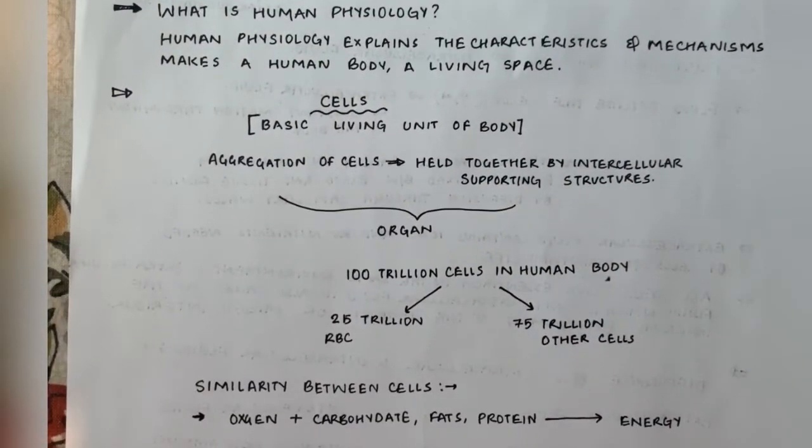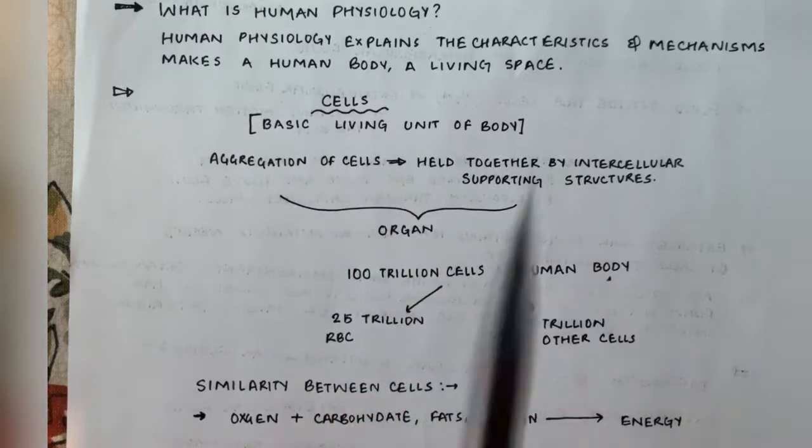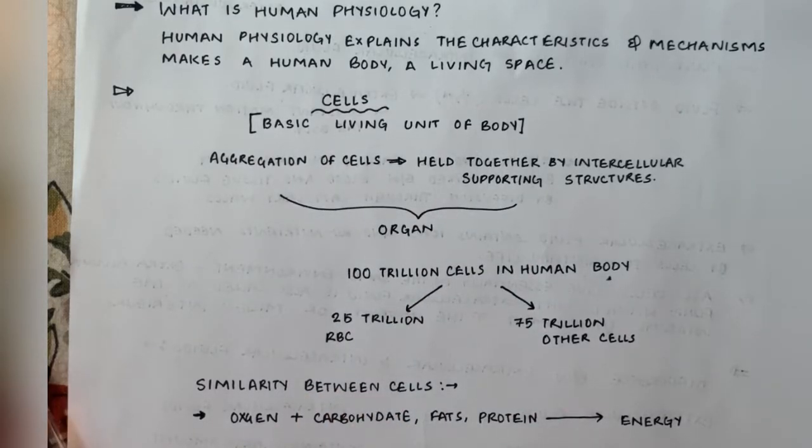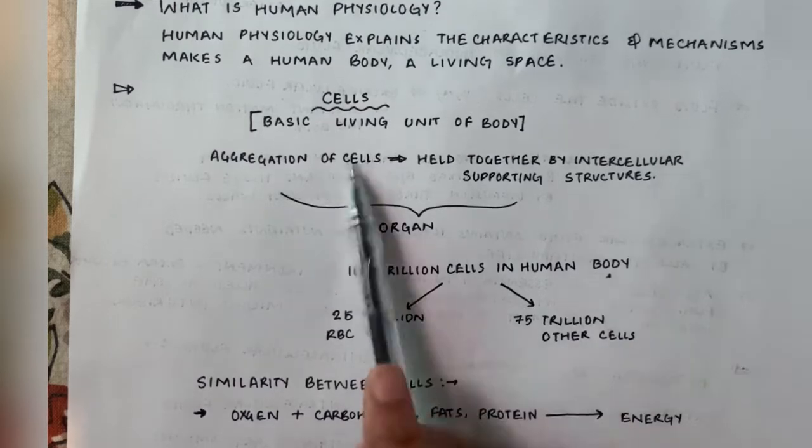So first we'll talk about cells. So what is a cell? Cell is the basic living unit of the body. Cell is the basic unit. The smallest, simplest unit is the cell.